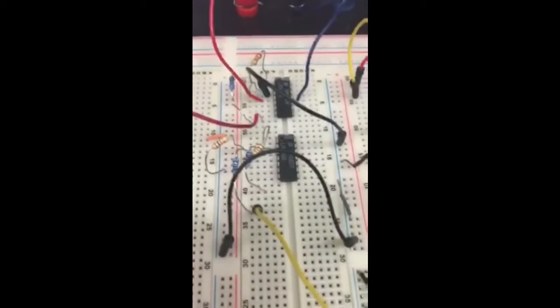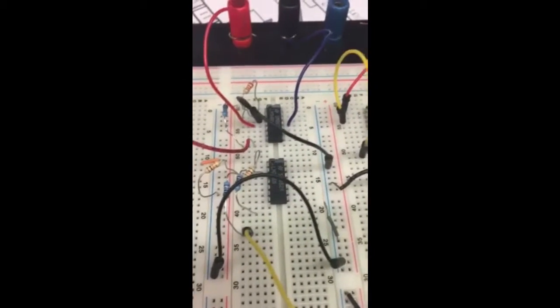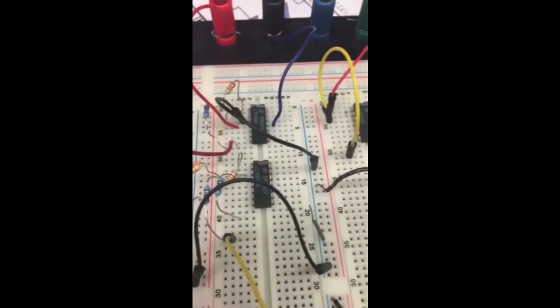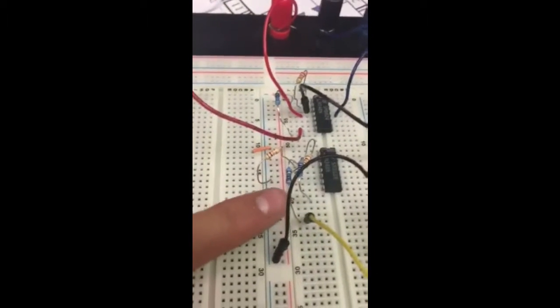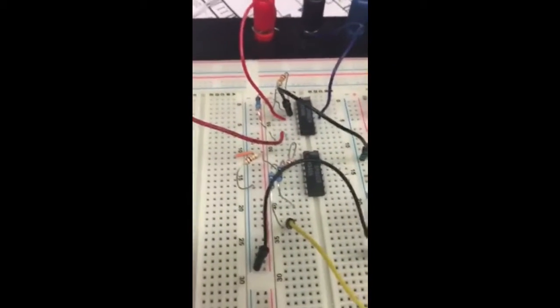So this is the differential op amp. It's a combination of an inverting and non-inverting amplifier, so it amplifies the difference between two input voltages. We chose to use two 1K resistors and two 10K resistors, so we get a gain of 10.